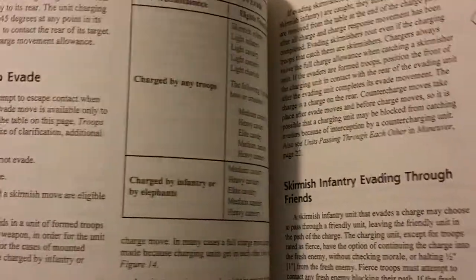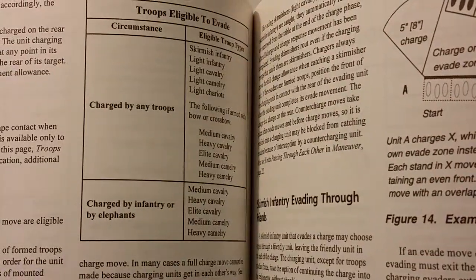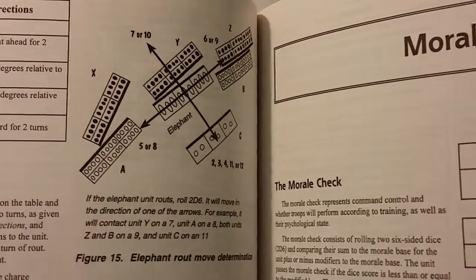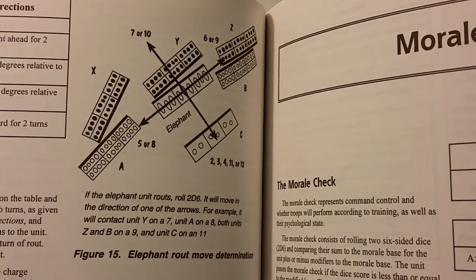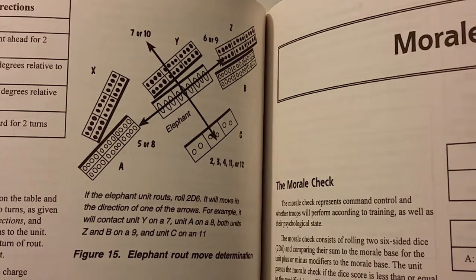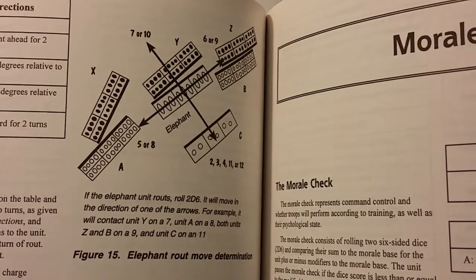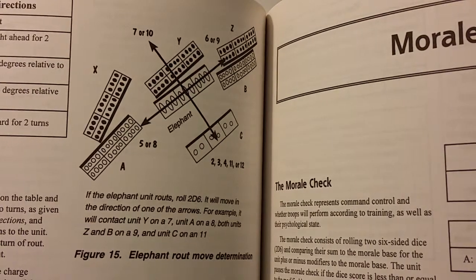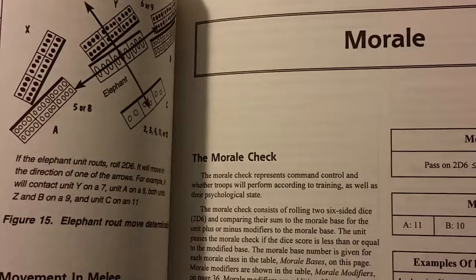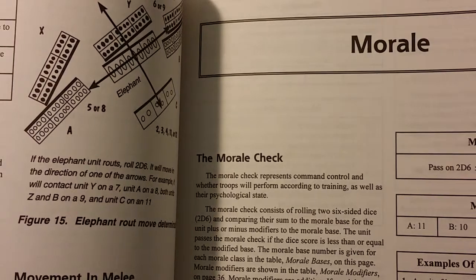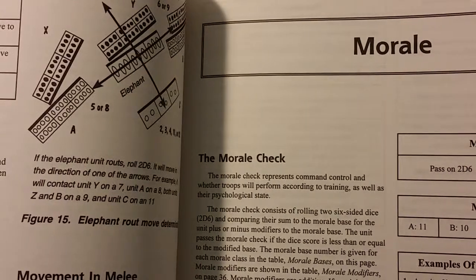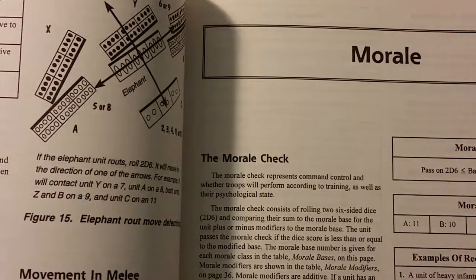Wow, it's pretty nice. Yeah, elephant rout move, movement in melee. It does seem like this might be a really, I guess, clearly laid out rule set. Good for, again, good for beginners.